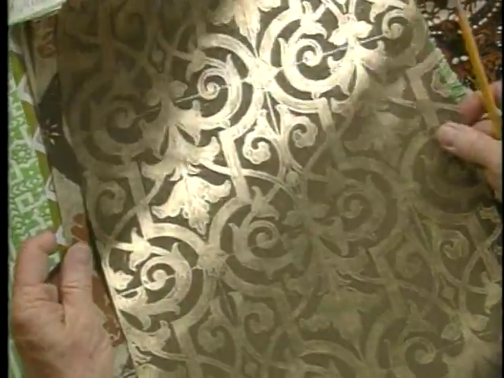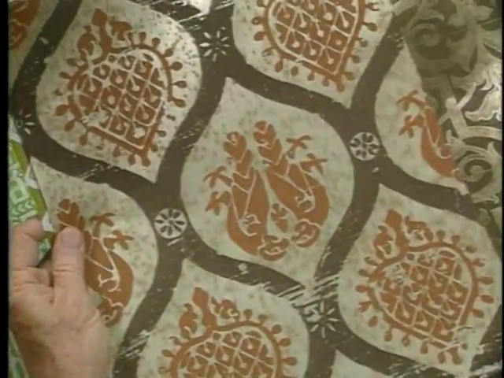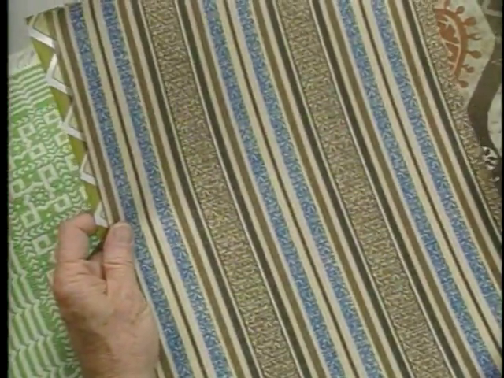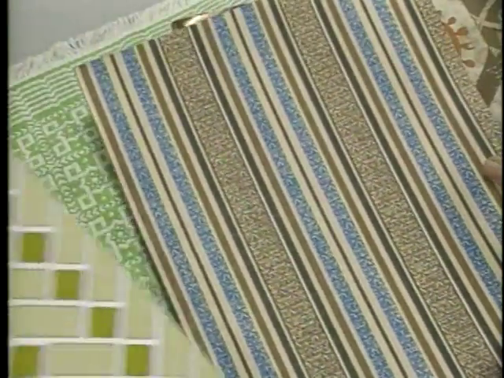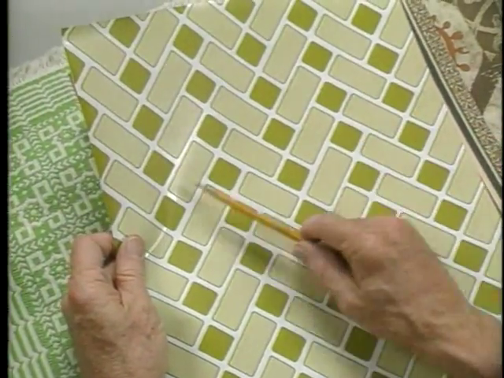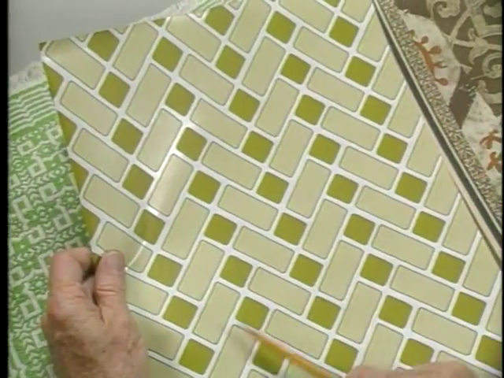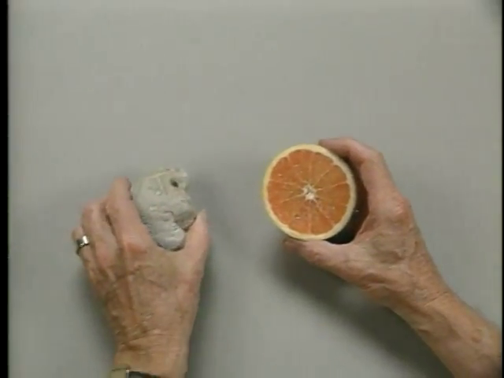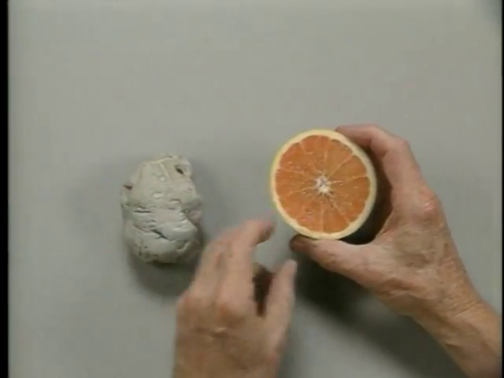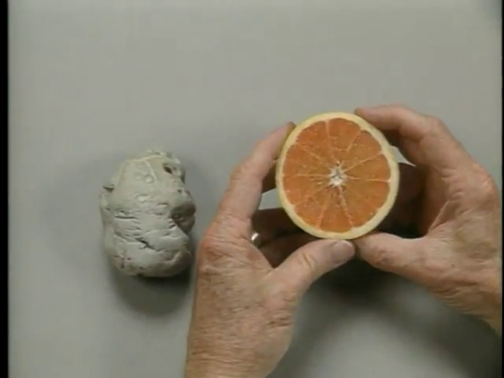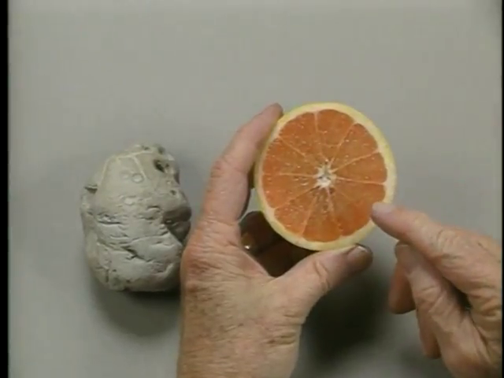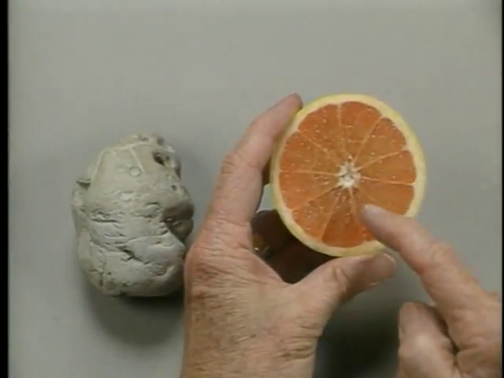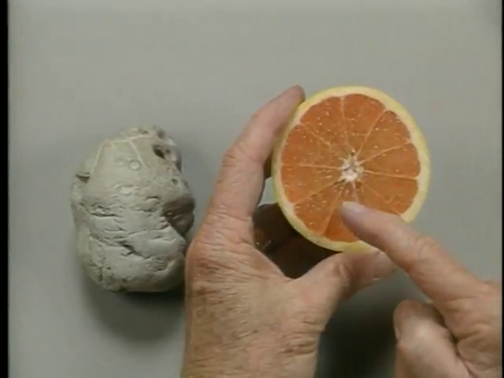Wallpaper also has a pattern. Look at the repeated elements that keep repeating all the time. Your repeated lines, repeated textures, and since they're repeated at regular intervals, we call this regular pattern. We can find pattern in nature also, both regular and irregular. When you cut into a piece of fruit like this grapefruit, you can find regular pattern. Those segments are repeated again and again all the way around this circular design.